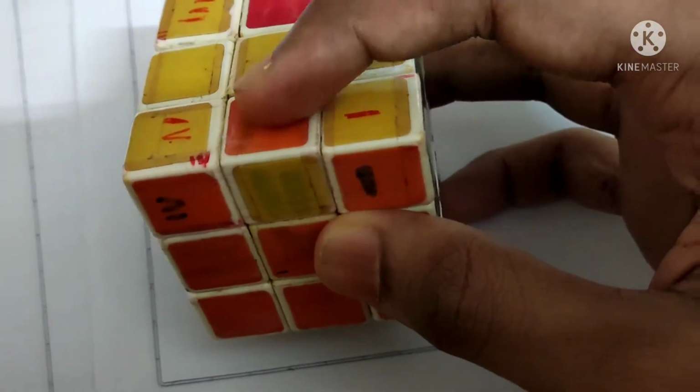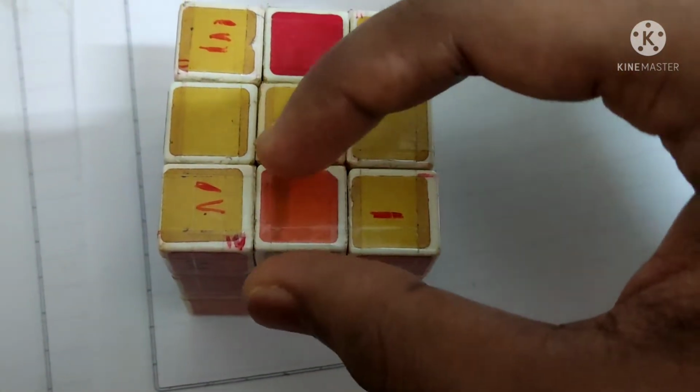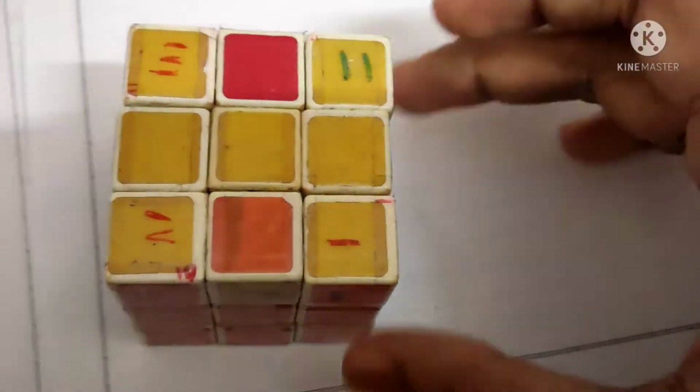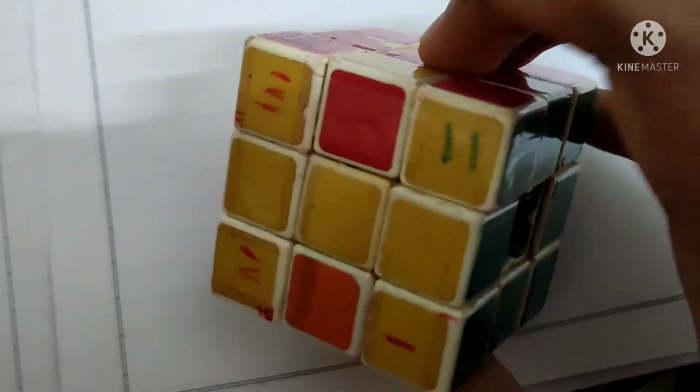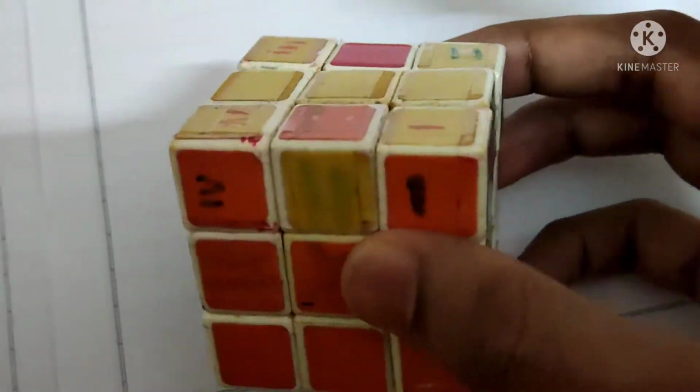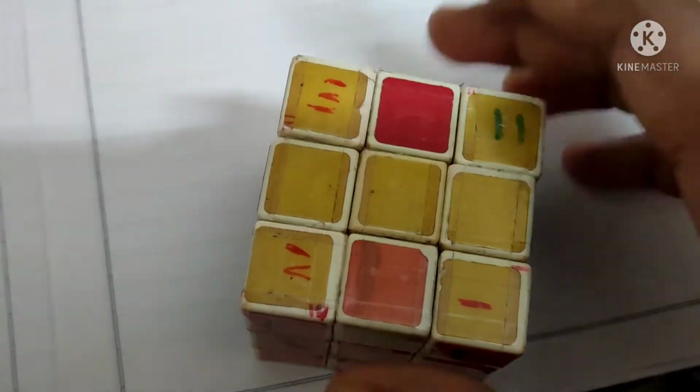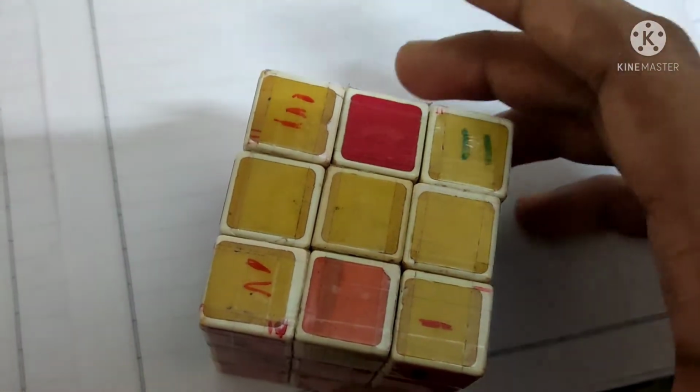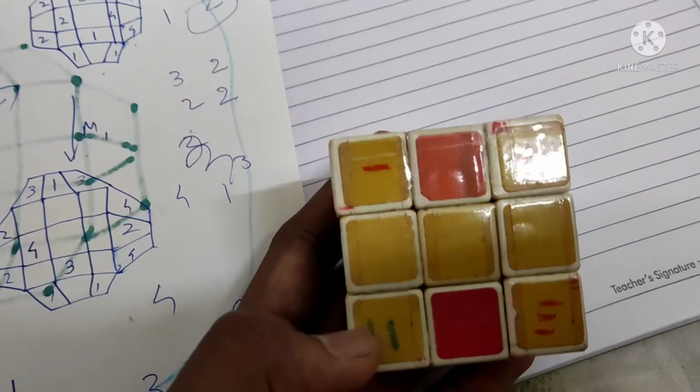Yeah, orange is as it is. It did not even change its orientation, and the other pieces went into their required positions. So green is here, blue is here, red, orange. So yeah, done with the position part. Let's start with the orientation part right now. This will be the last move.